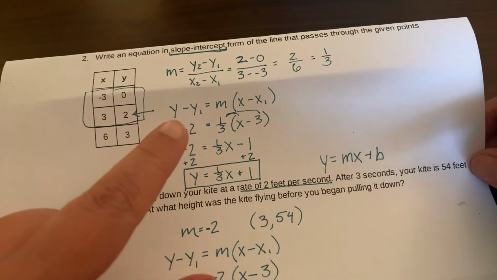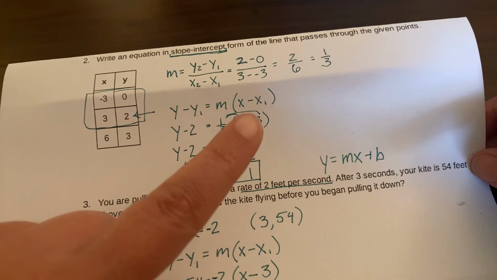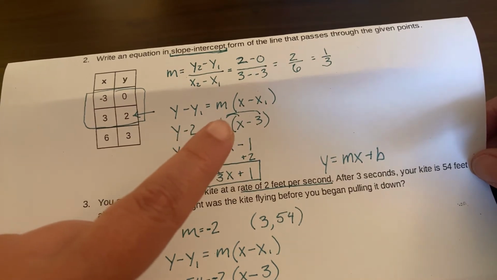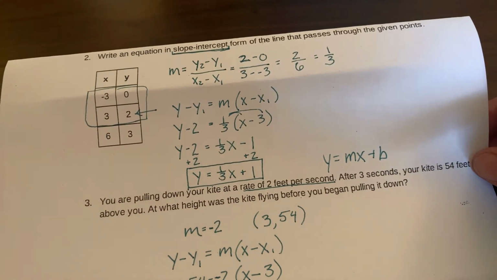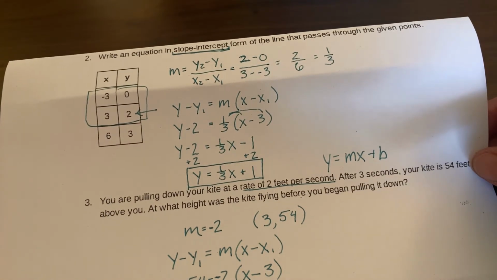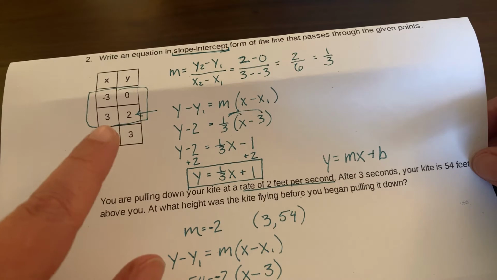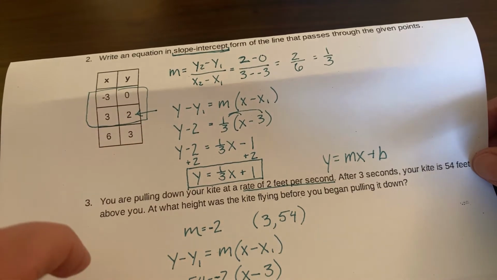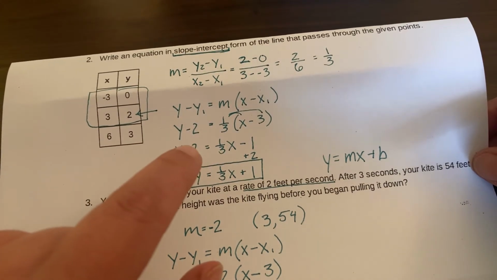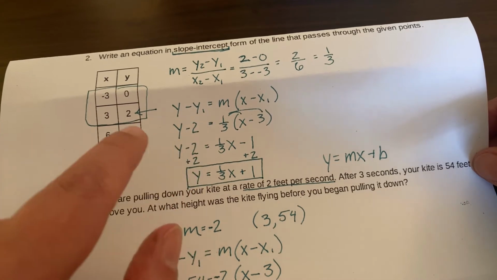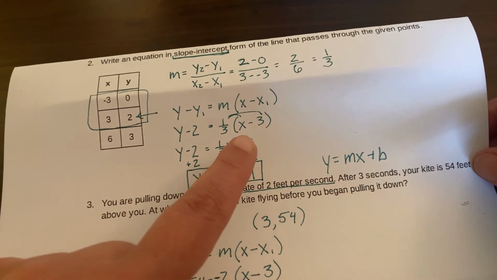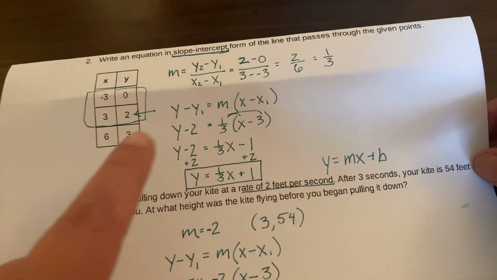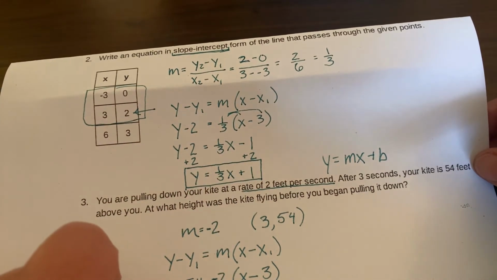So I write my point-slope form of an equation of a line, y minus y sub 1 equals m times the quantity x minus x sub 1. Then I fill in the things that I know, right? I chose to use this point 3, 2 for my point x1, y1. So I have y minus 2, the y value there, equals 1/3, my slope, times the quantity x minus 3, the x value from my point there.